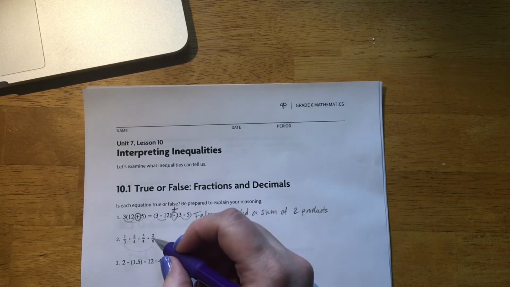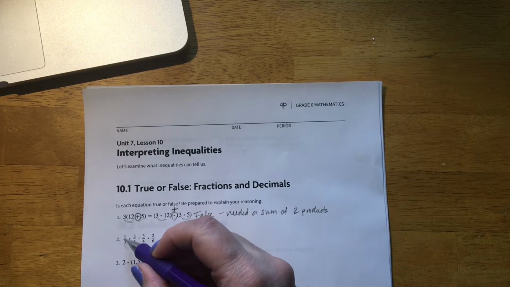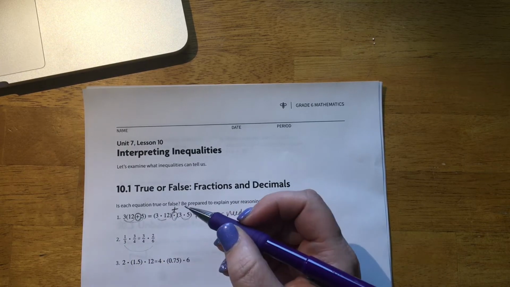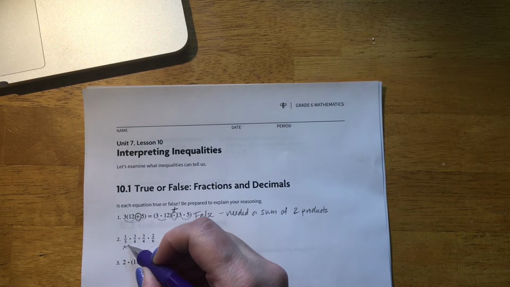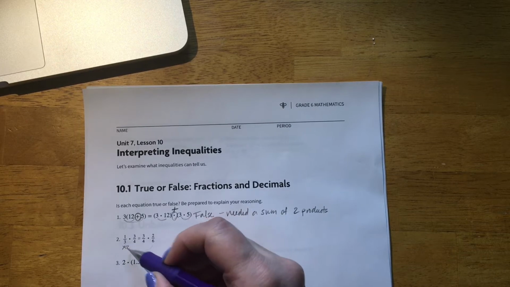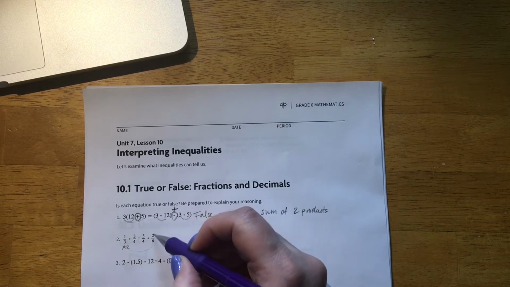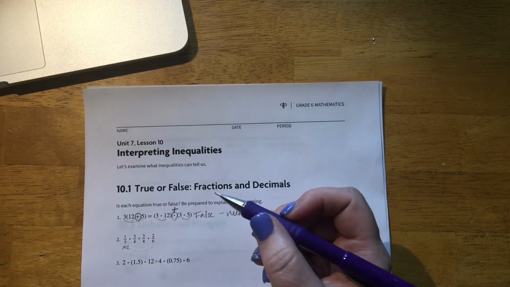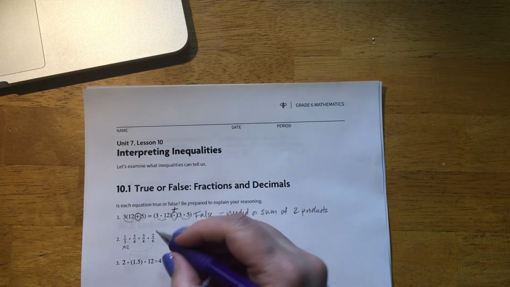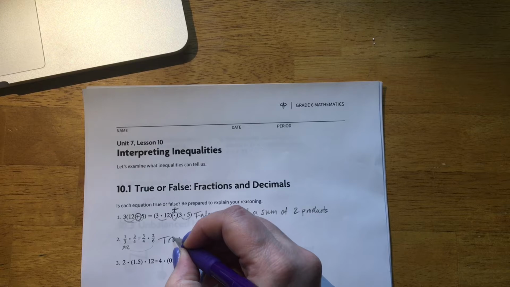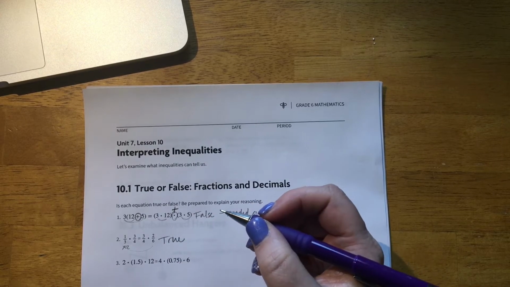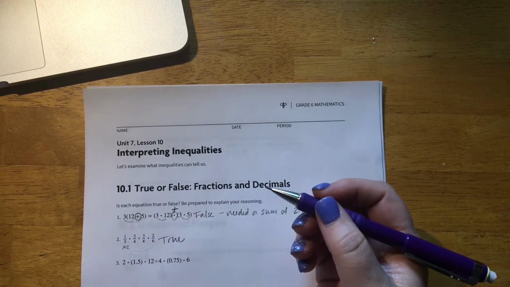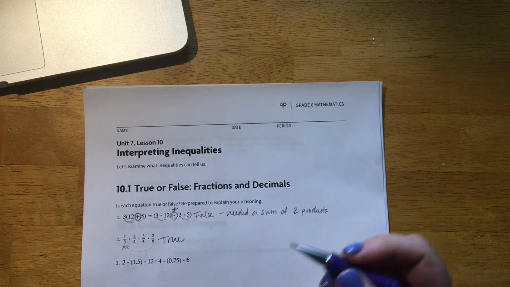But if you notice, 1/3 is actually a factor of 2/6. Because if I multiply 1/3 times 2, 3 times 2 is 6, and 1 times 2 is 2. So that's actually equivalent to that. So this one is actually true. We do actually have equivalent fractions in that product, so they are equivalent.